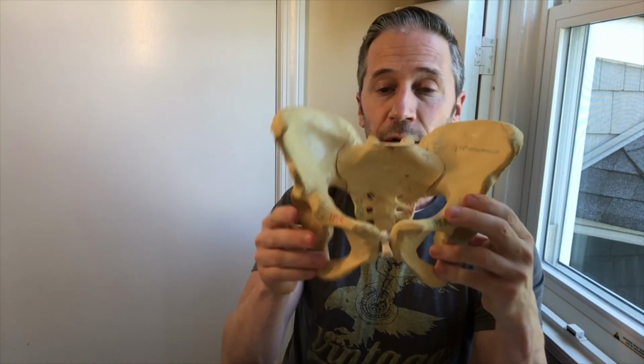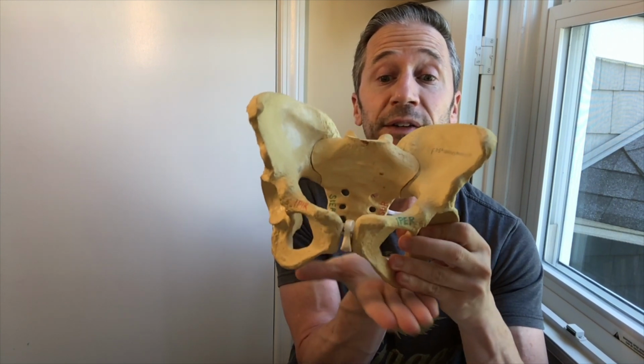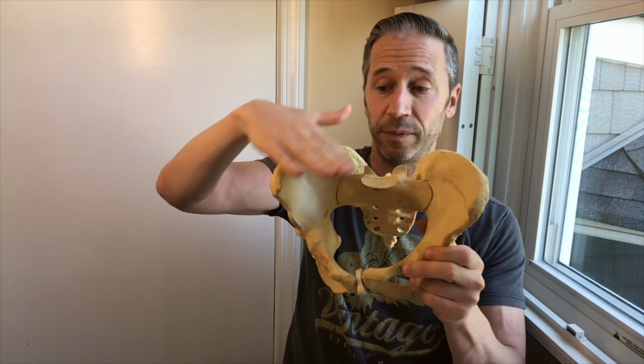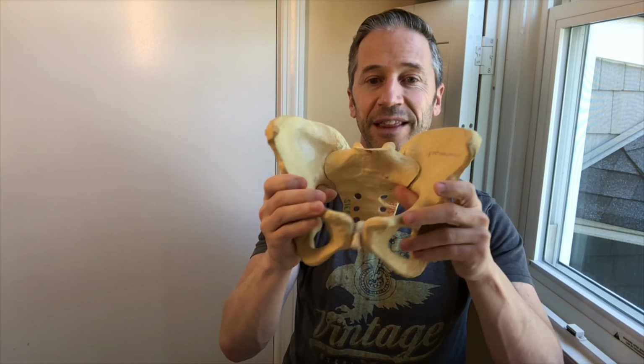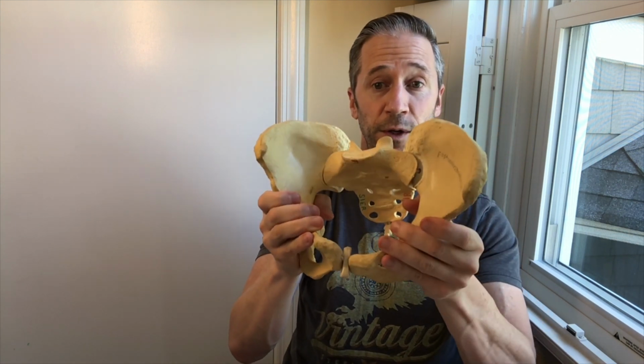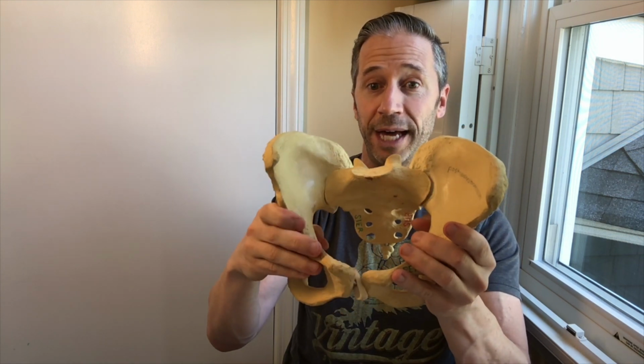So the pelvic floor is on the bottom of the pelvis. So right where my hand is on both sides. The pelvic inlet is on the top. This is the pelvic inlet. This is the pelvic outlet. In the left AIC pattern, here's the left side of the pelvis. It comes forward and out. The right side comes back and in.